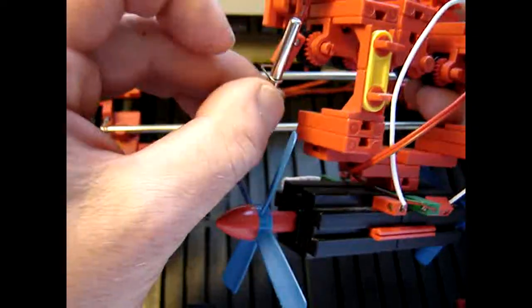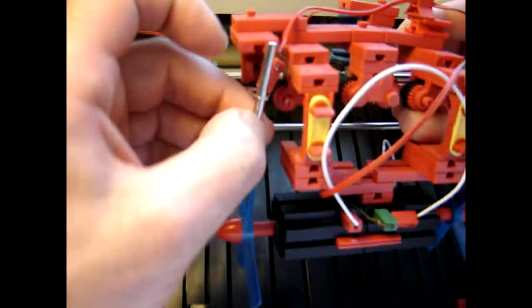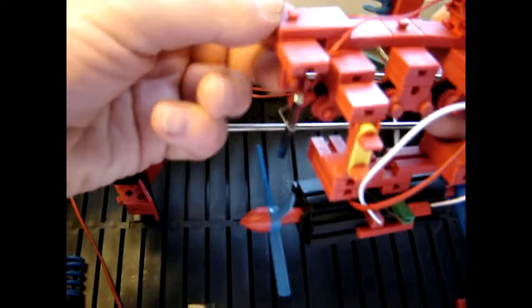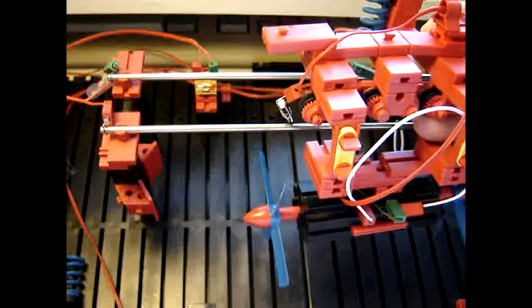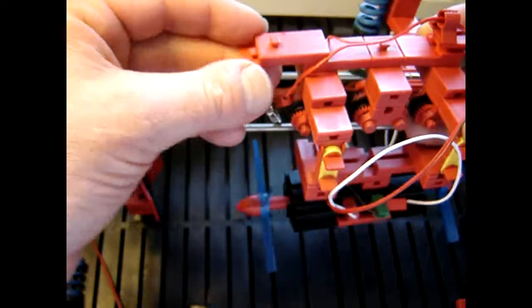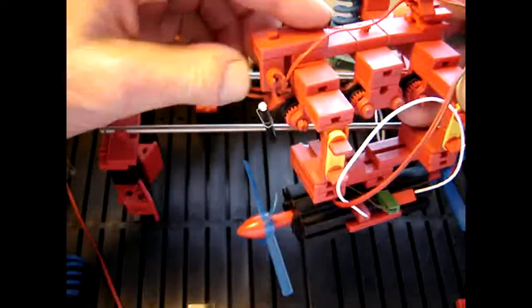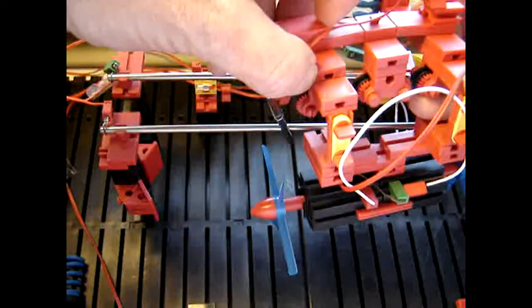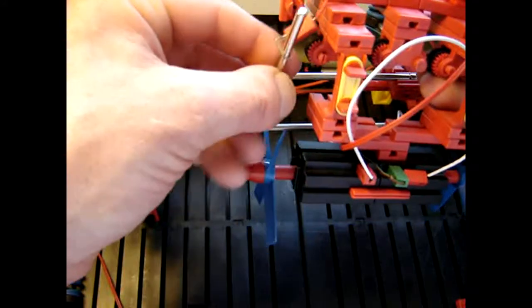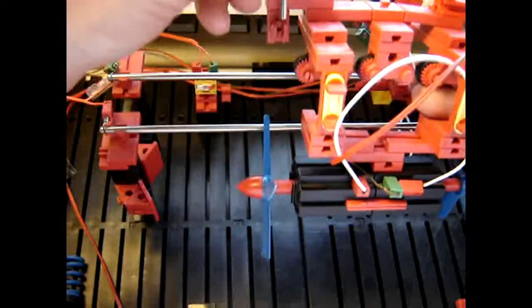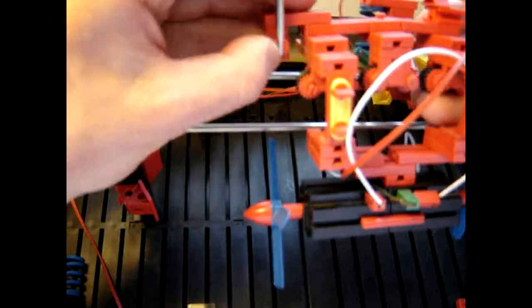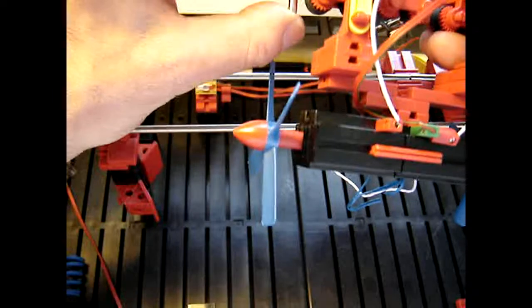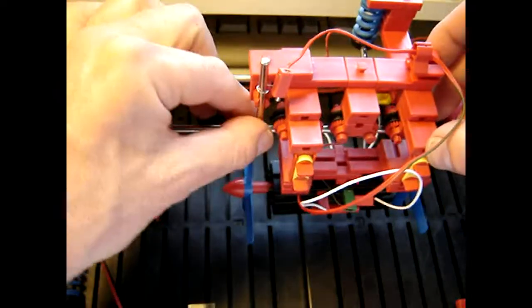Oh, I can probably remove this part and remove this as well. So put this in. And there you go.